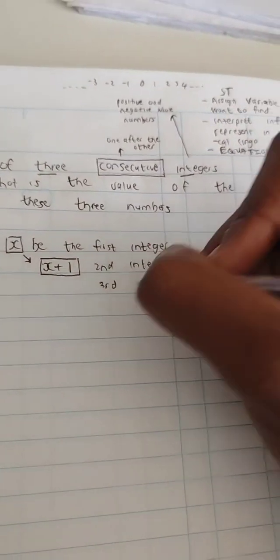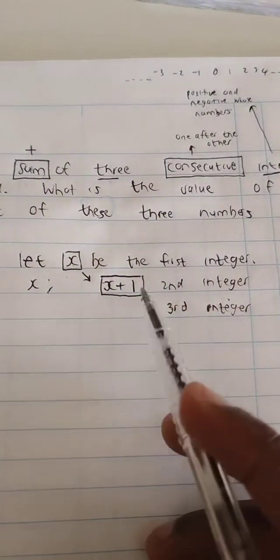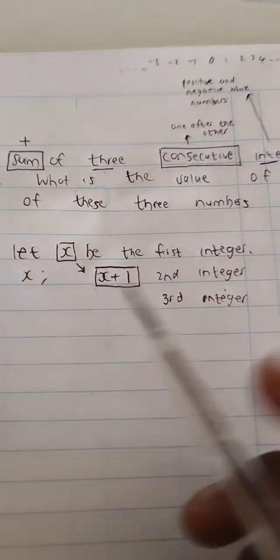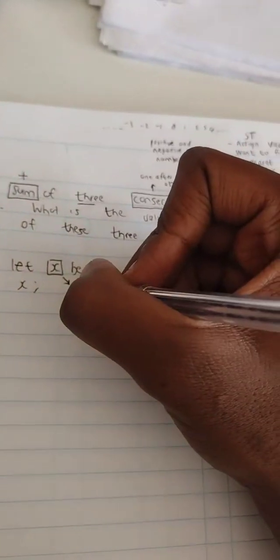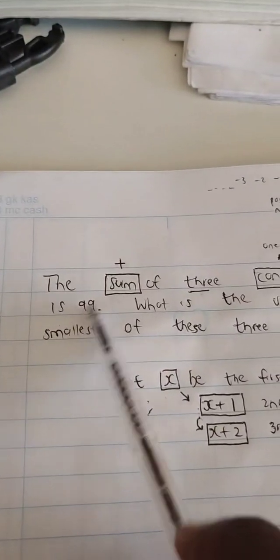And what would my third integer be? Okay, all I do is simply add 1 to the previous one. So my third integer would be x plus 2. So there we have it. Okay, let's go back.